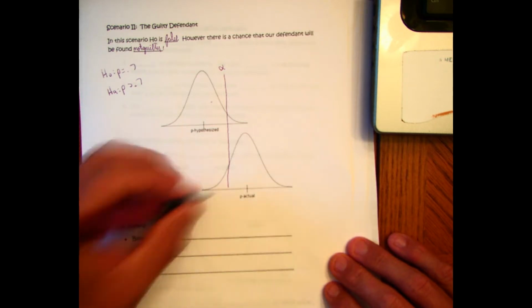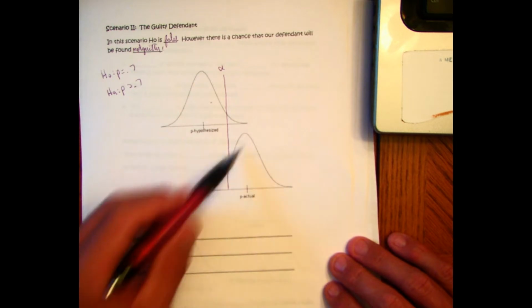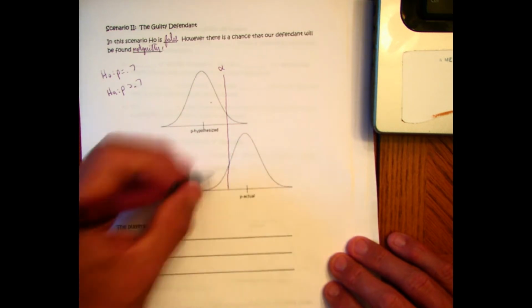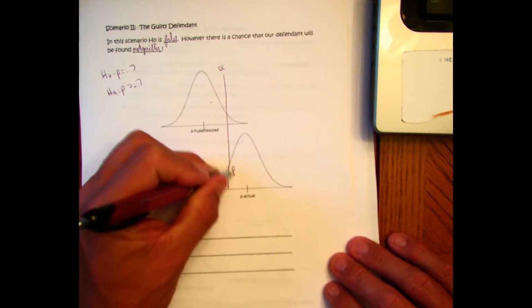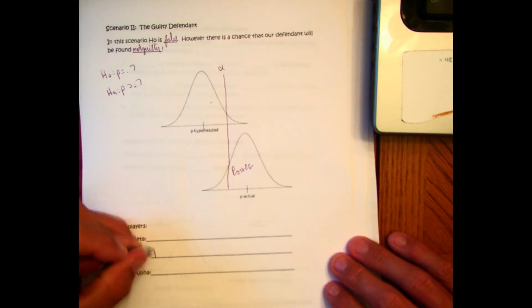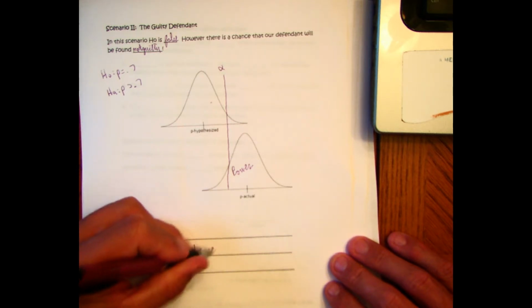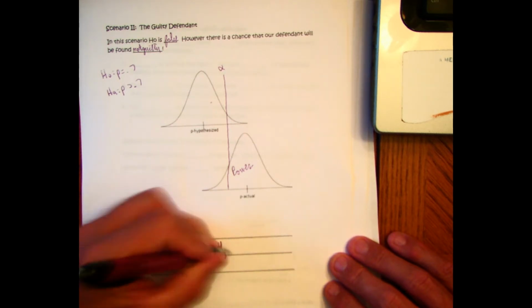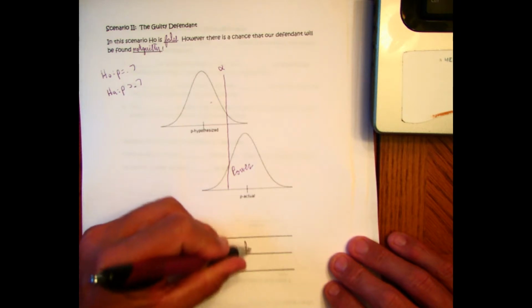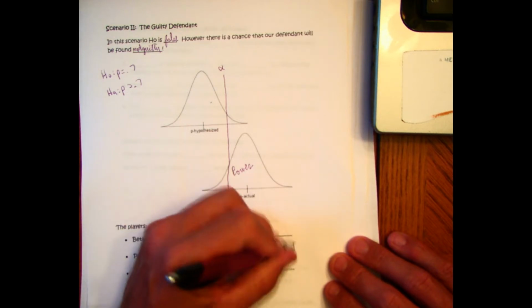Well, when we draw our samples, they are actually going to come from this distribution. So this region over here is called the power region. And power is the probability of correctly rejecting H0 when H0 is false. So that's a good thing.